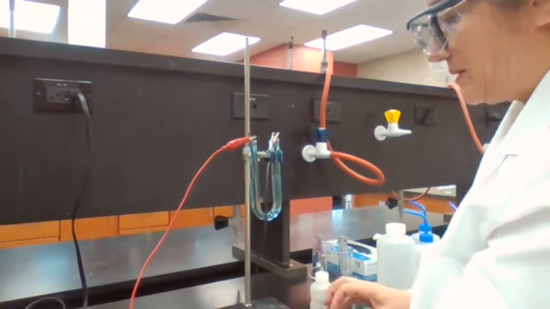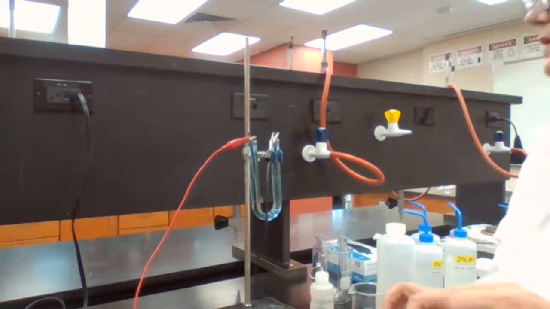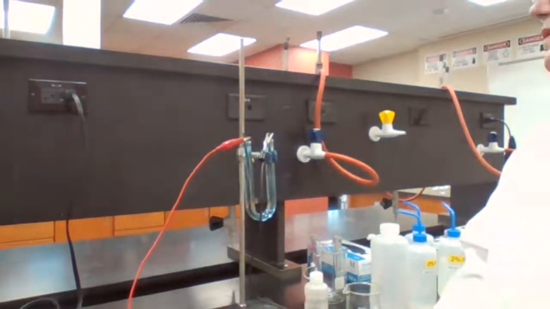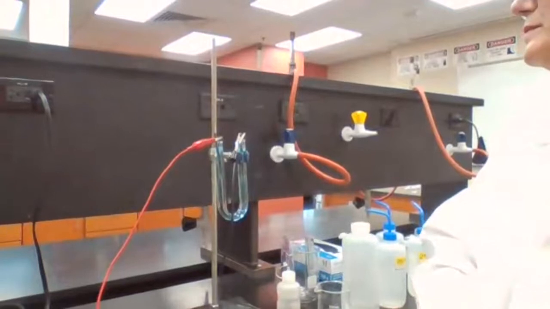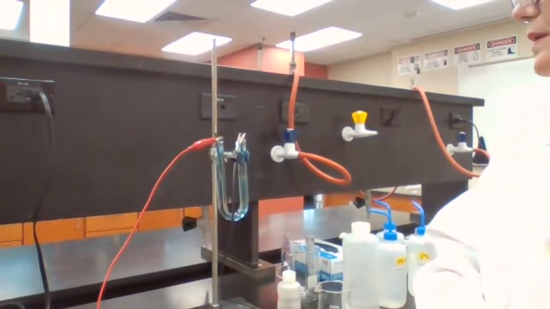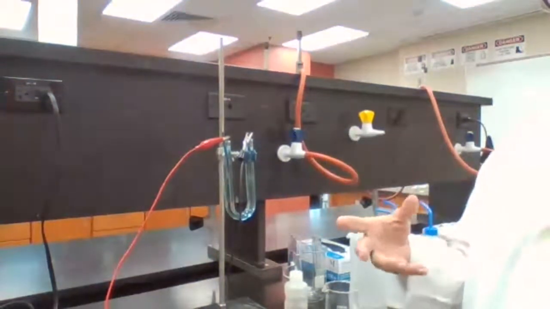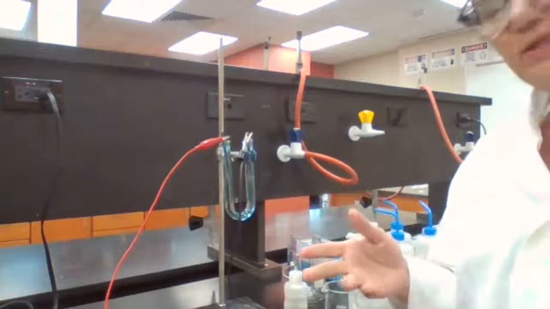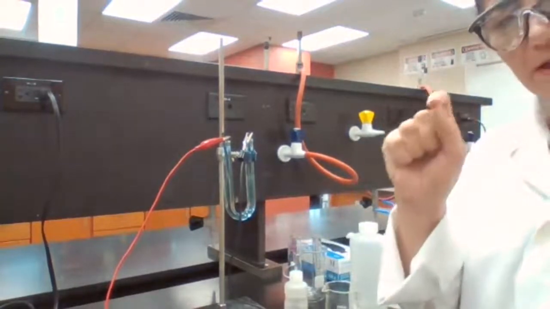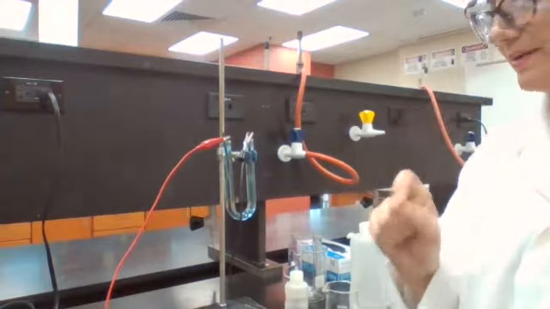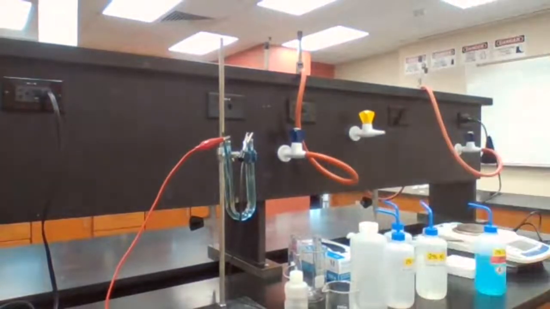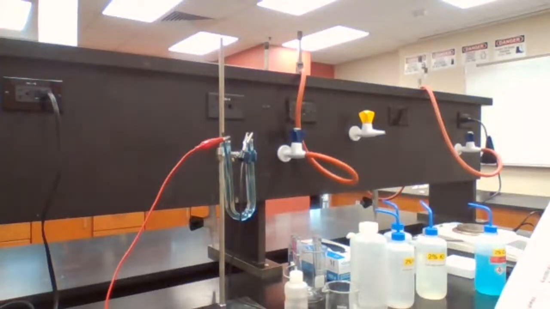Going to connect and wait. I have to wait until I see a change. Either a pink color should appear, or if copper has been reduced, I should see dots of the cupric color, red colored dots on the graphite. So for that, I have to wait. Not going to happen right away. I give the reaction some time.